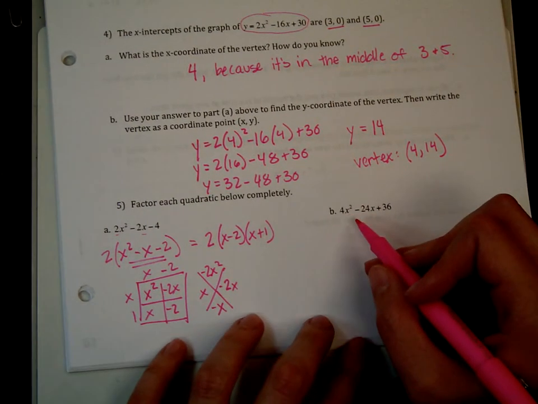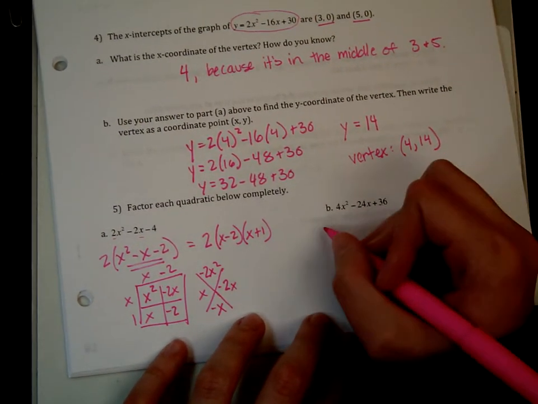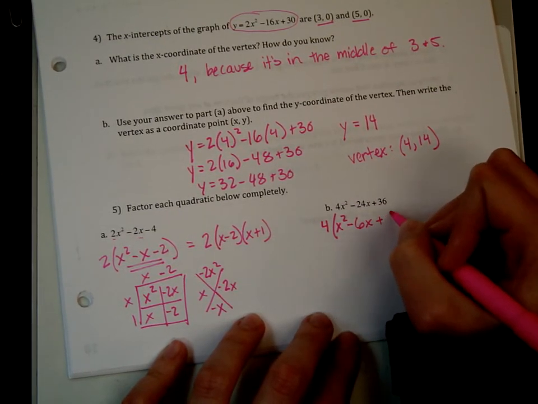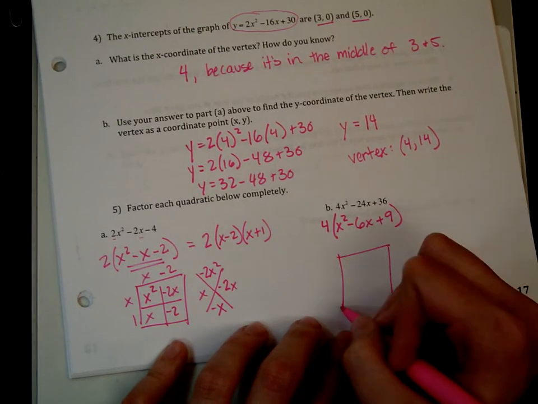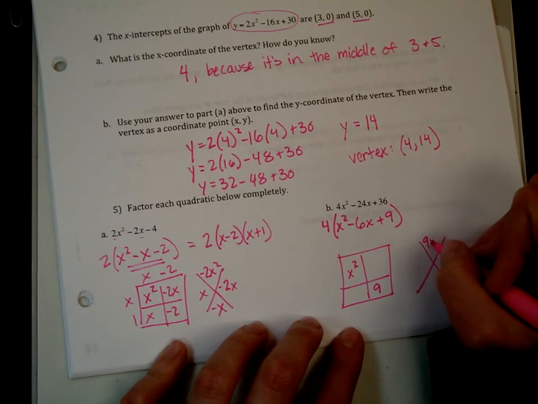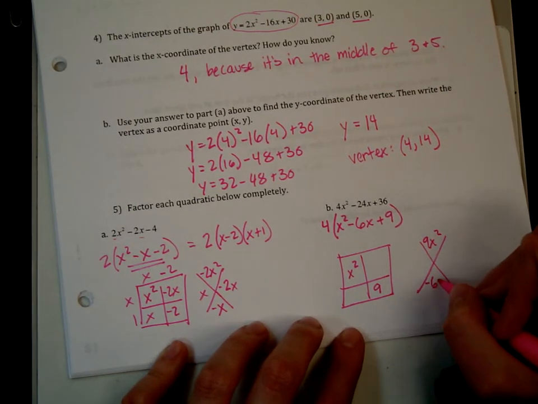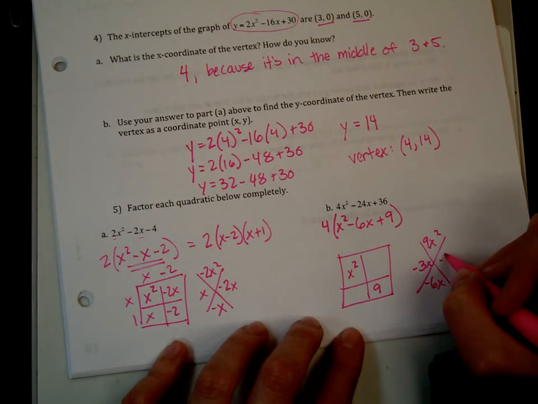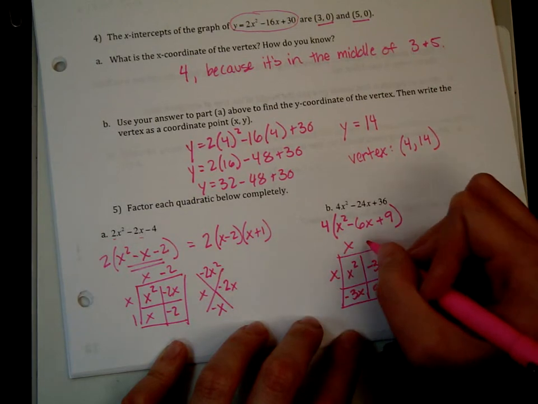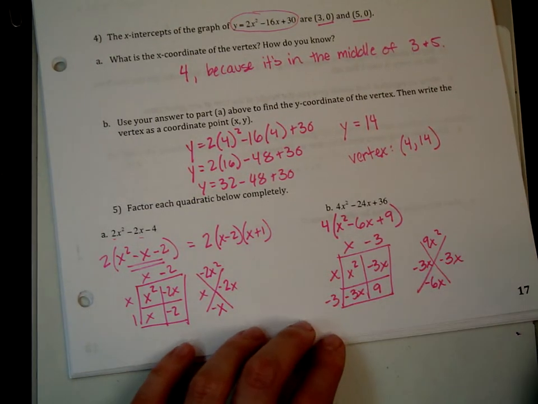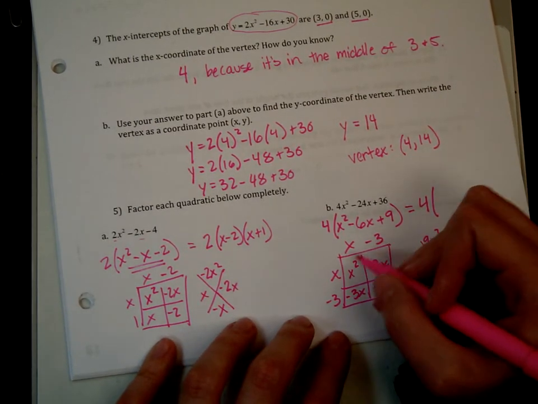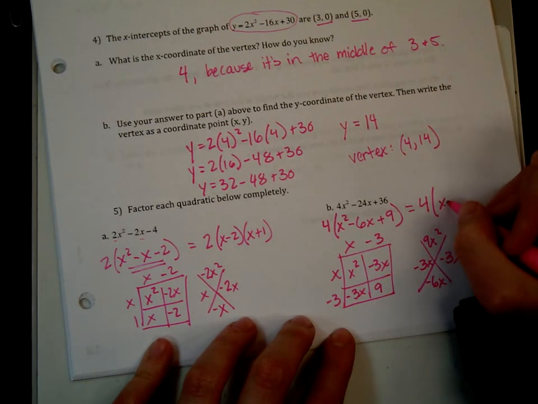For this one, I think I can pull out a 4 from everything. So that's 4 times (x squared minus 6x plus 9). So that's x squared, 9. Two numbers that multiply to 9x squared and add to negative 6x would be negative 3 and negative 3. So we get x, negative 3, negative 3. So factored completely, this is 4 times, both of these are x minus 3, so I'm going to say 4 times (x minus 3) squared.